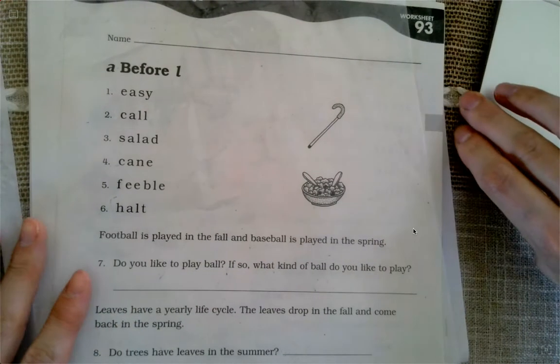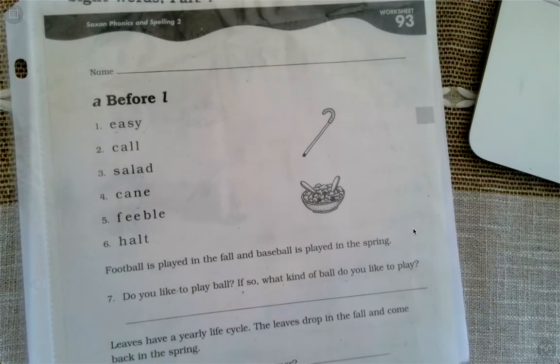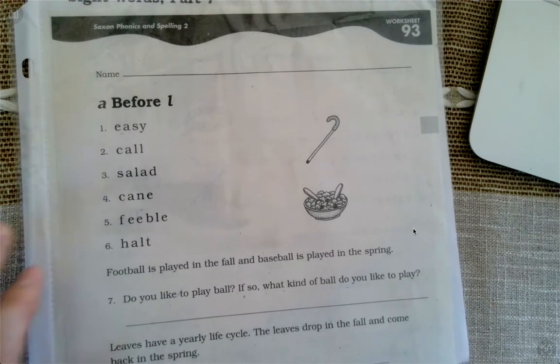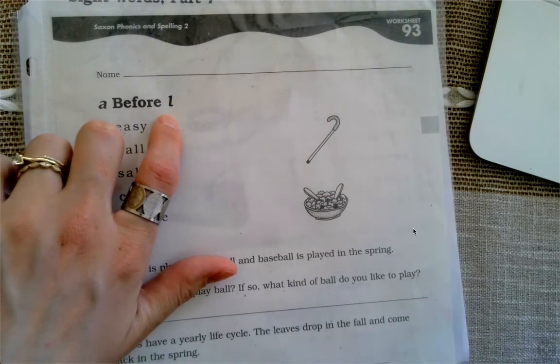Hi, second grade. All right, we are going to do worksheet number 93. This is a very fun one. Okay, so this is A before L. So I'm going to give you an example of this before we get started.